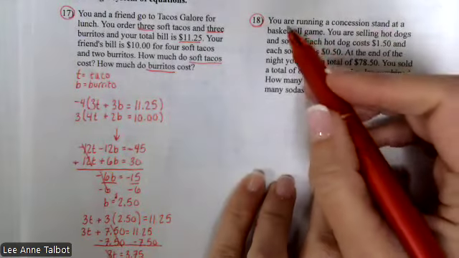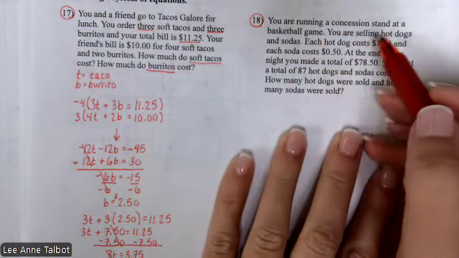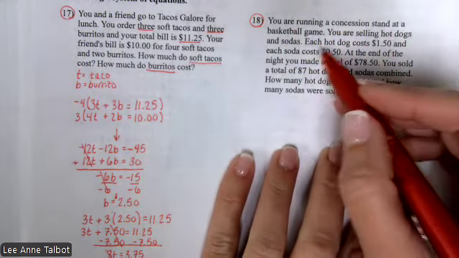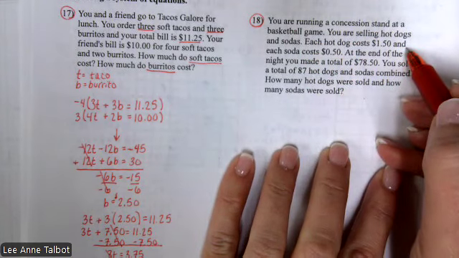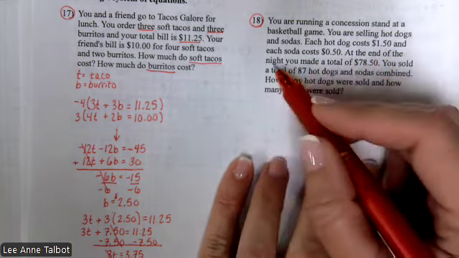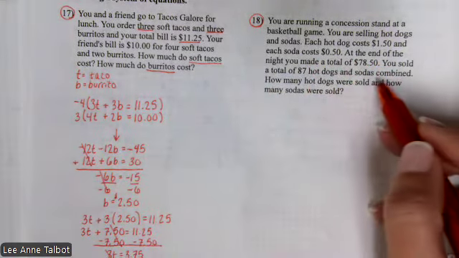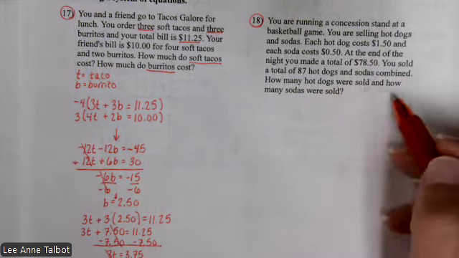Okay. Oh, more food. You're running a concession stand at a basketball game. Look at you go. You're selling hot dogs and sodas. Each hot dog costs $1.50 and each soda costs 50 cents. At the end of the night, you made a total of $78.50. You sold a total of 87 hot dogs and sodas combined. How many hot dogs were sold?